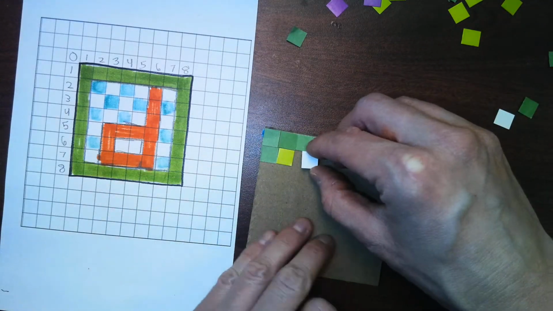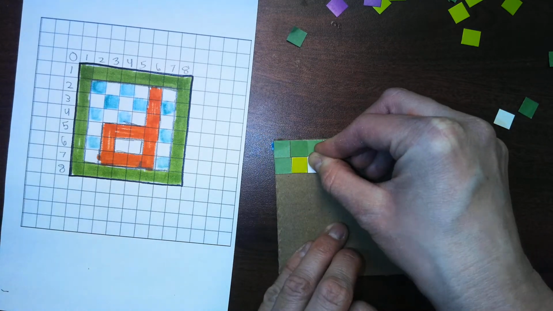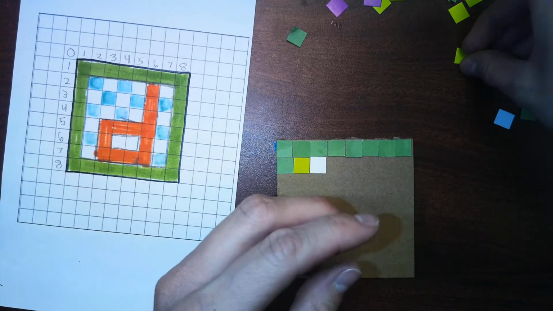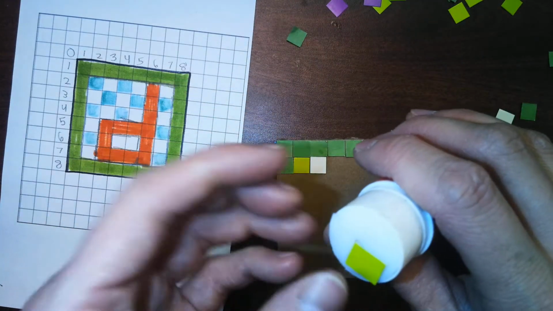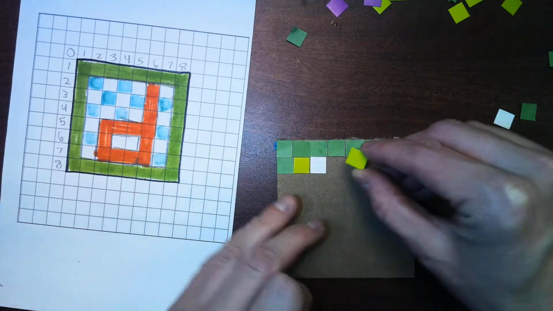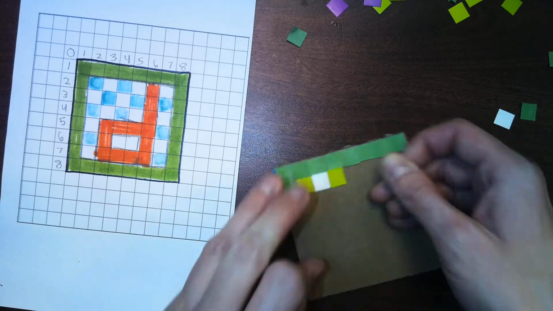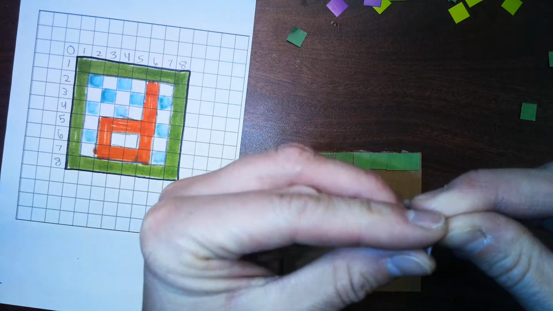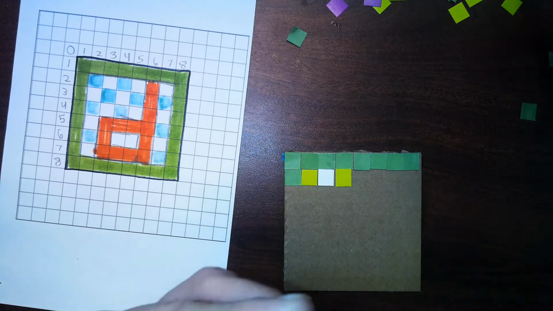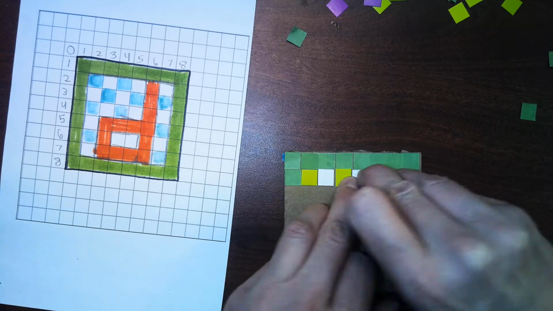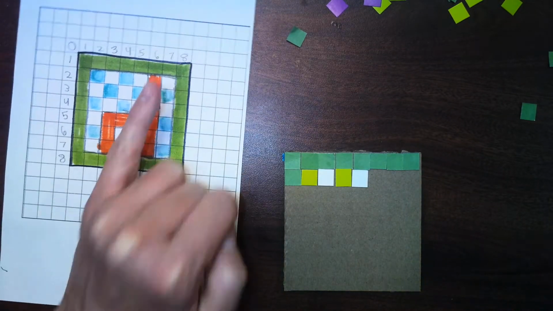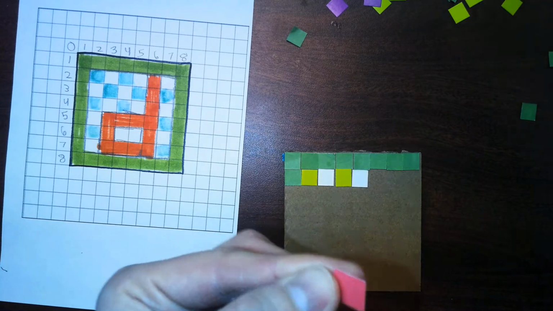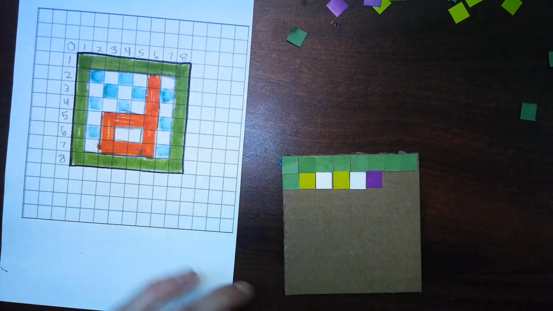So remember, I'm not going all the way down here because then I wouldn't be able to go back up and fill in the space in nice, neat lines. All right, what's next? A light green. My tiles might not be perfect squares, but just do your very best to line them up. And then another white. And then I start my D. I chose to do my D in purple instead of orange. And then next would be white and then green.